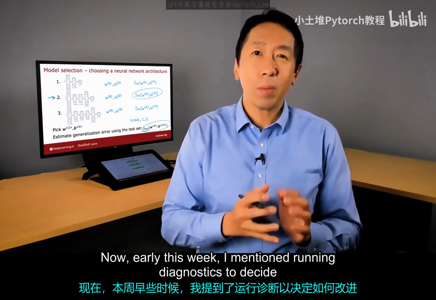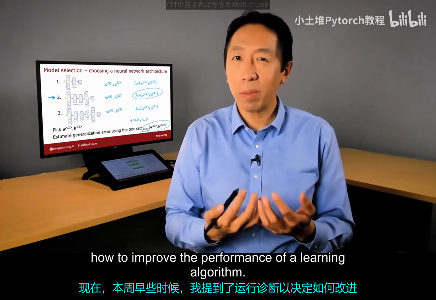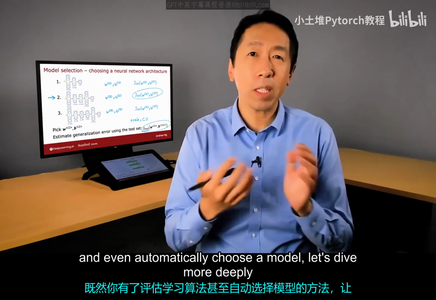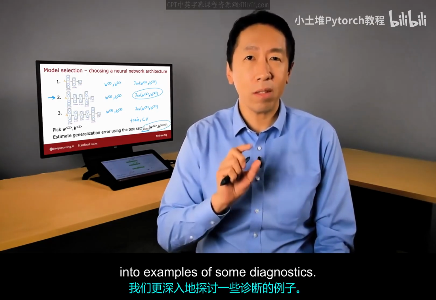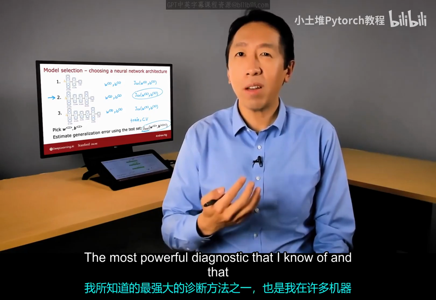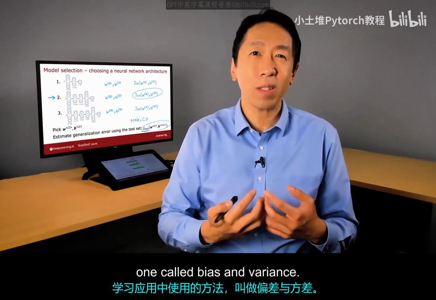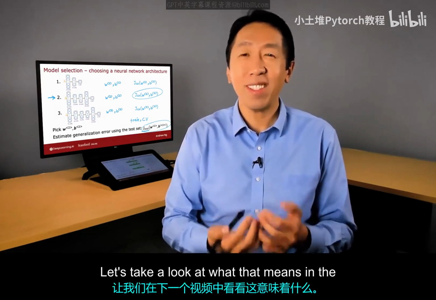Now, earlier this week, I mentioned running diagnostics to decide how to improve the performance of a learning algorithm. Now that you have a way to evaluate learning algorithms and even automatically choose a model, let's dive more deeply into examples of some diagnostics. The most powerful diagnostic that I know of and that I use for a lot of machine learning applications is one called bias and variance. Let's take a look at what that means in the next video.